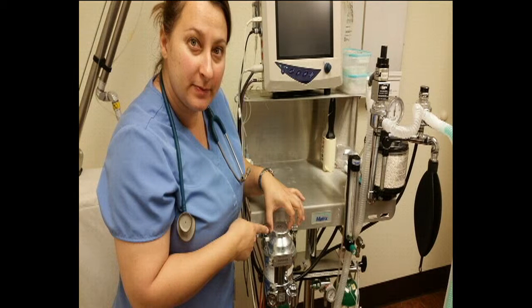Vaporizer. Vaporizers are calibrated for a specific type of anesthetic agent, and they are color-coded to avoid using the wrong anesthetic agent. This is a precision vaporizer, and it uses isoflurane as an anesthetic agent. The vaporizer allows volatile anesthetic liquid to become vapor. It also regulates the exact amount of vapor and the rate that is being released into the anesthetic system.